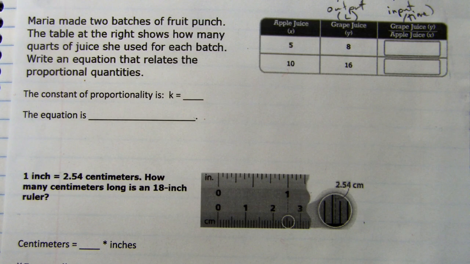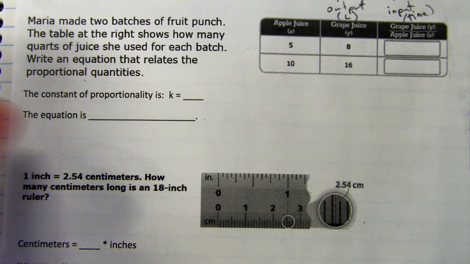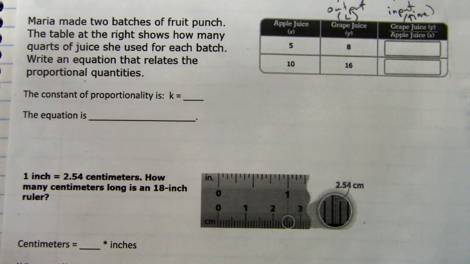Maria made 2 batches of fruit punch. The table at the right shows how many quarts of juice she used for each batch. Write an equation that relates the proportional quantities. The constant of proportionality is, and the equation is. So that's everything we're going to do.